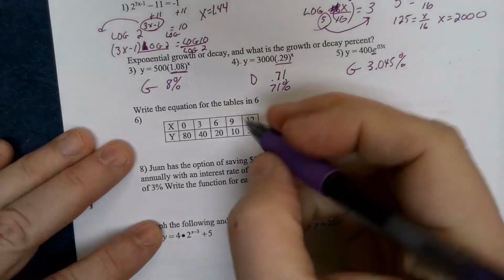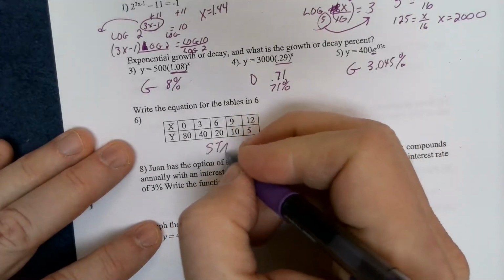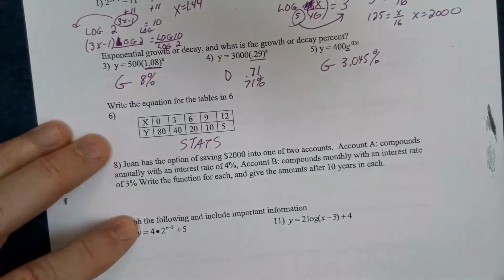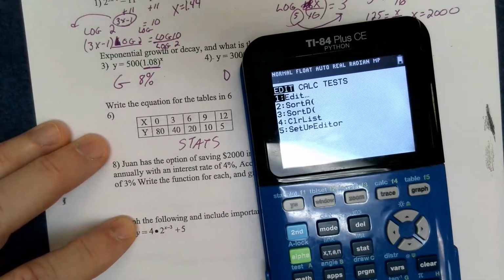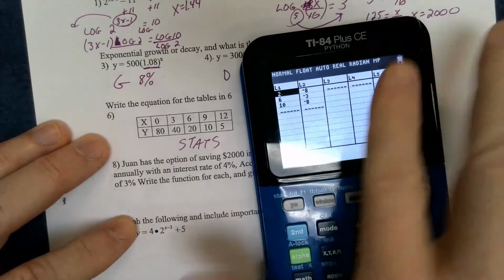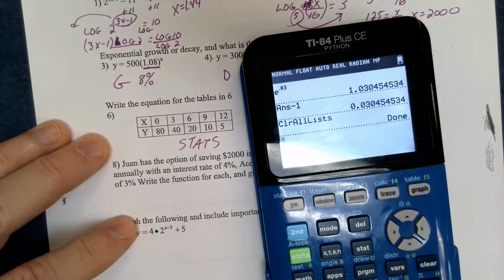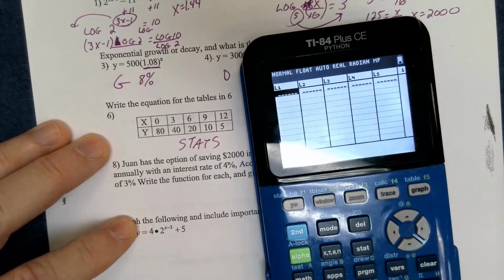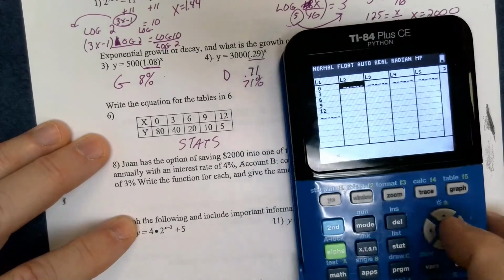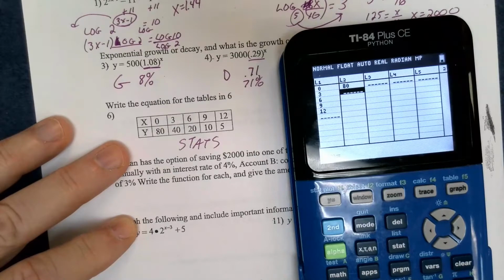So really this is just checking, do you know how to use your stats in your calculator? So I'm going to go stat, I'm going to go edit. If I want to clear all this stuff off, I can do second plus sign number 4, clear all lists, then poof, stat, edit. You can see all the data's gone. So 0, enter, 3, enter, 6, enter, 9, enter, 12, enter, and then I'm going to go over here to the L2, and we get 80, enter, 40, enter, 20, enter, 10, enter, and 5, enter.